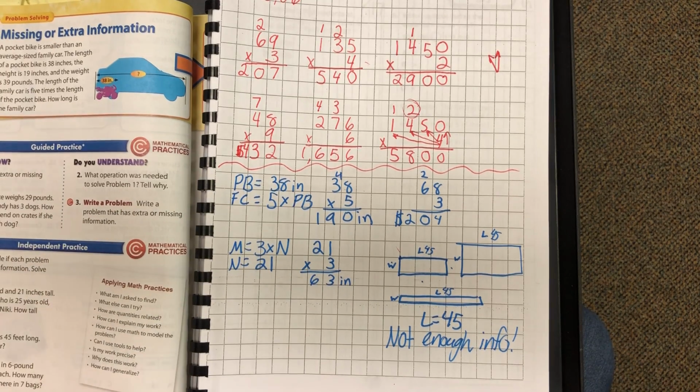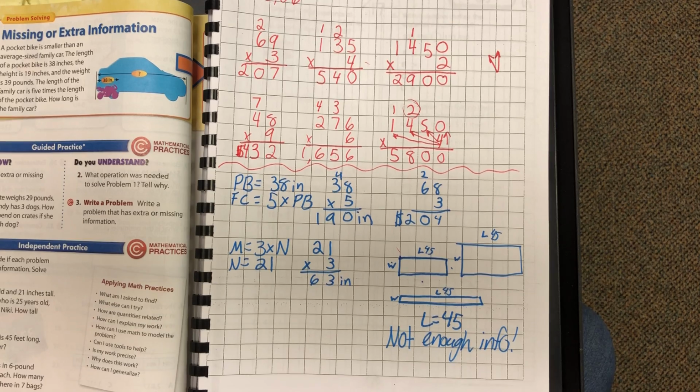So let's do one more. Dry dog food comes in 6-pound bags that cost $15 each. How many pounds of food are there in 7 bags? What am I finding? What is it I'm looking for? I'm looking for pounds. That's what it's asking. How many pounds?